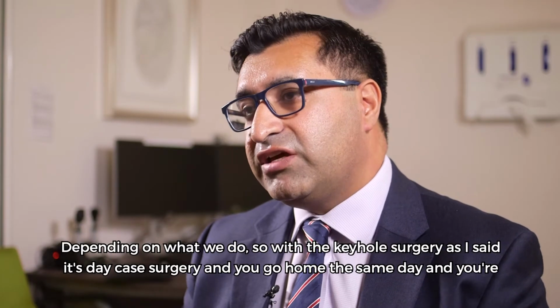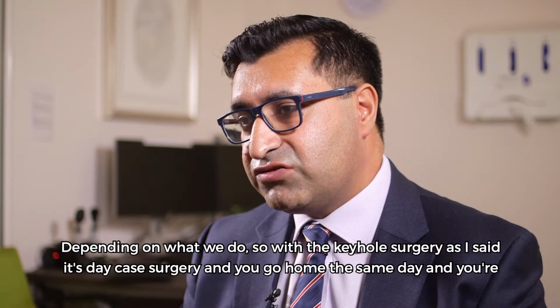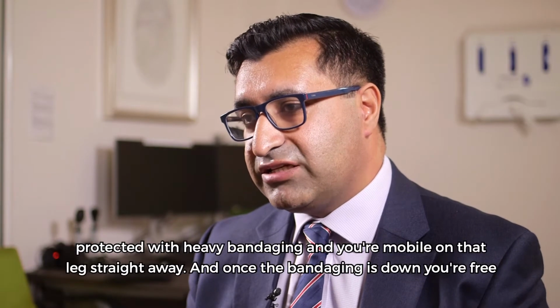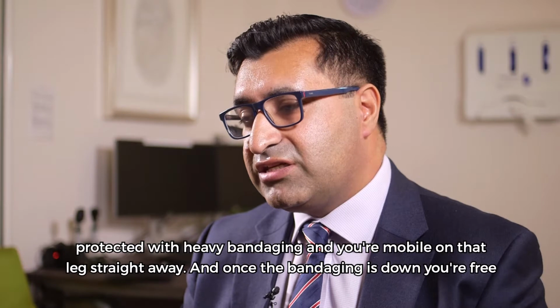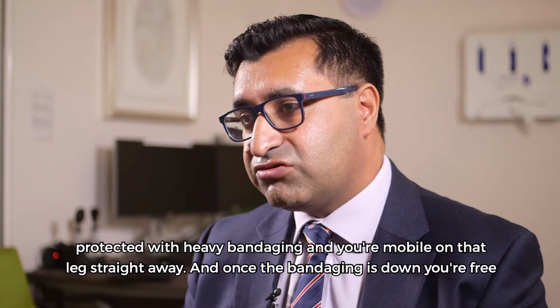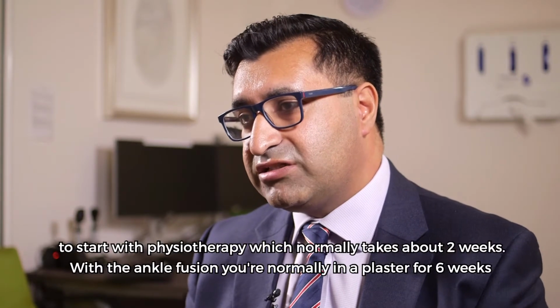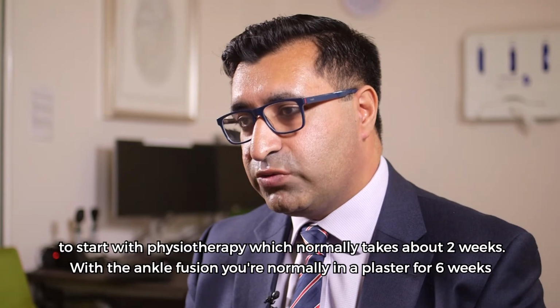Depending on what we do, with the keyhole surgery, as I said, it's day case surgery and you go home the same day and you're protected with heavy bandaging. You're mobile on that leg straight away, and once the bandaging's down, you're free to start with physiotherapy, which normally takes about 2 weeks.